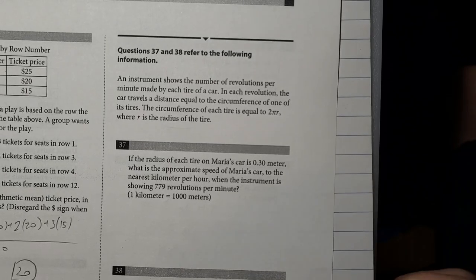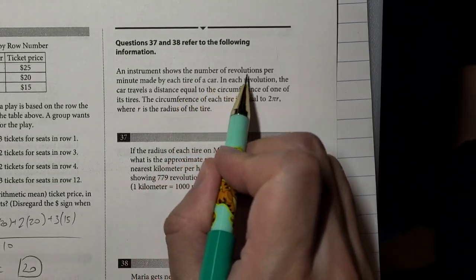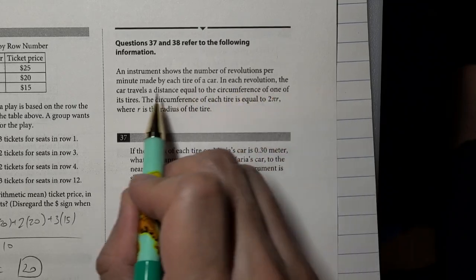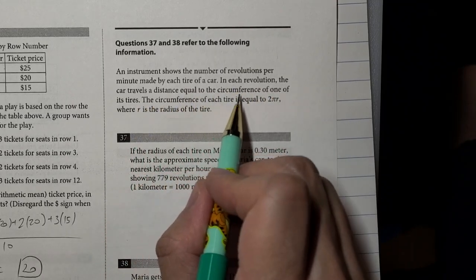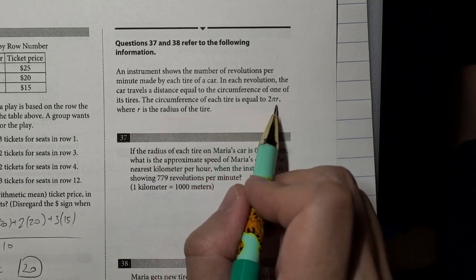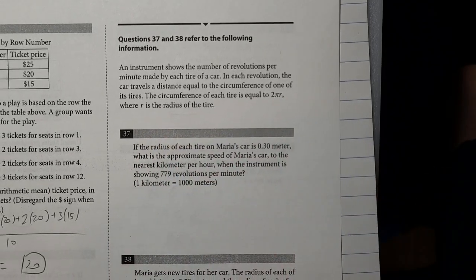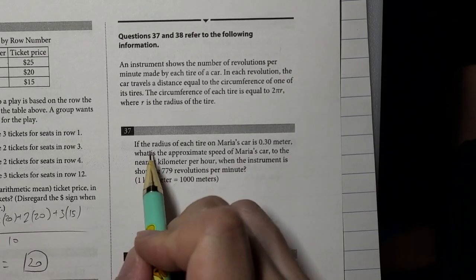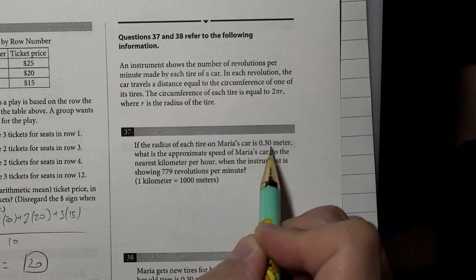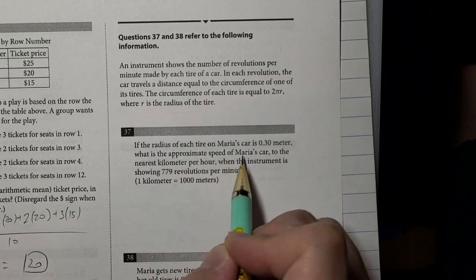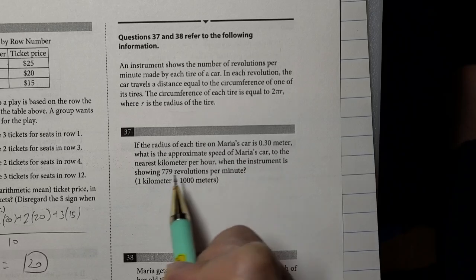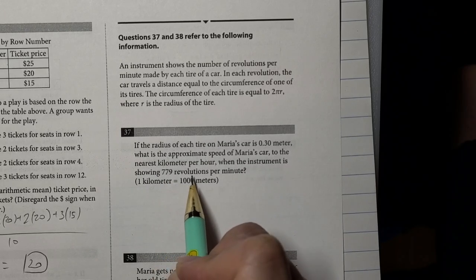Let's finish this up. An instrument shows the number of revolutions per minute made by each tire of a car. In each revolution, the car travels a distance equal to the circumference of one of its tires. The circumference of each tire is equal to 2 pi r, where r is the radius of the tire. Yes, that's assuming the tire is a circle, right? If the radius of each tire on Maria's car is 0.3 meters, what is the approximate speed of Maria's car, to the nearest kilometer per hour, when the instrument is showing 779 revolutions per minute?